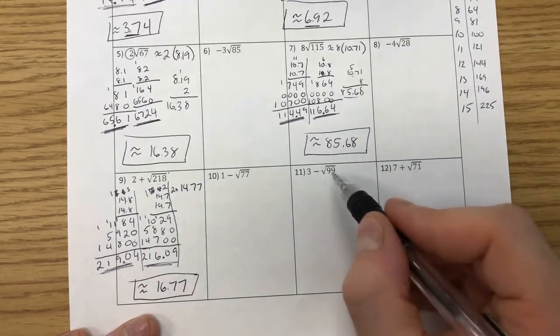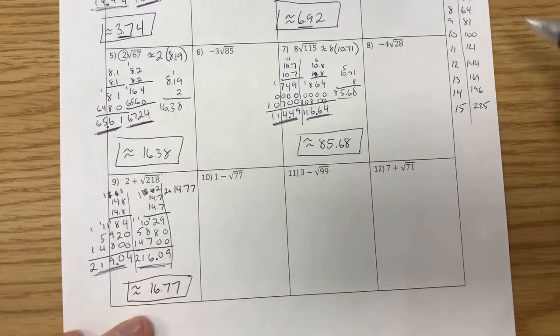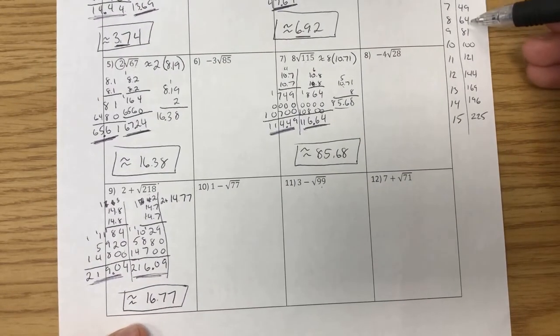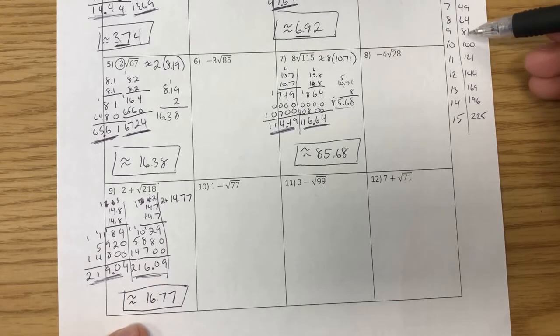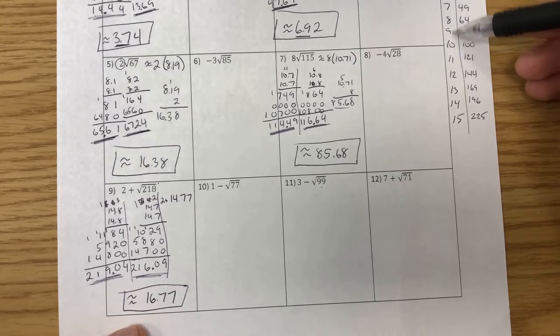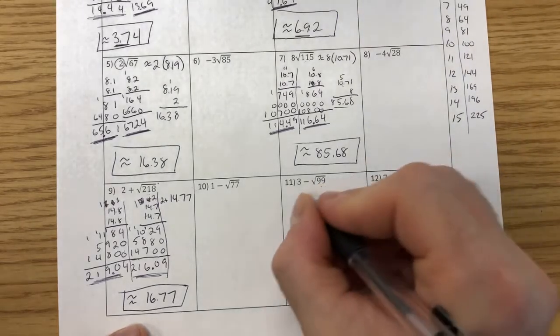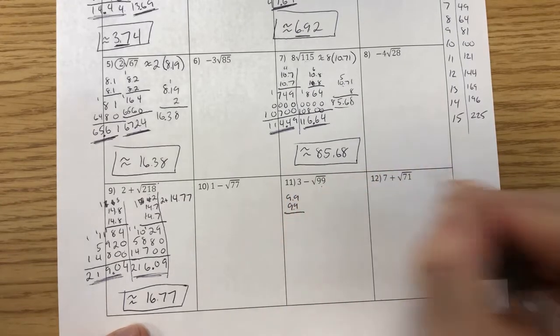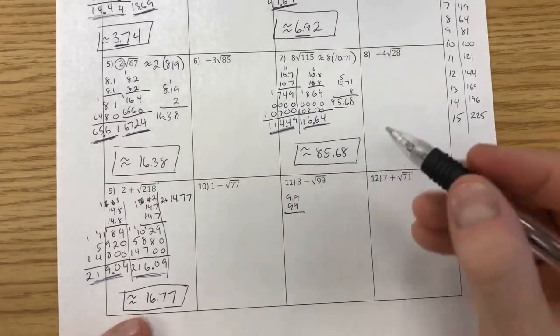Last one we're going to do is I need to find the square root of 99. I'm going to scroll down my table until I hit the square root of 99. Oop. Somewhere between these two values, right up against 100. It's probably going to be right up against 10. So somewhere between 9 and 10. I'm going to pick 9.9. And I'm going to square it. We're going to have lots of 81s here.